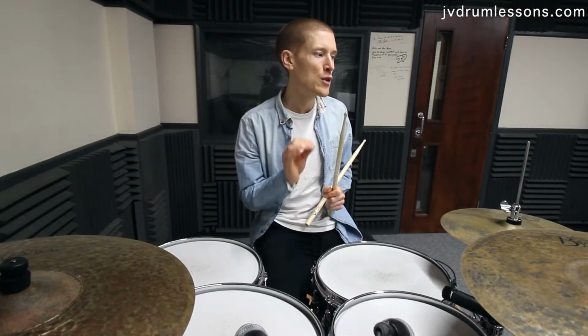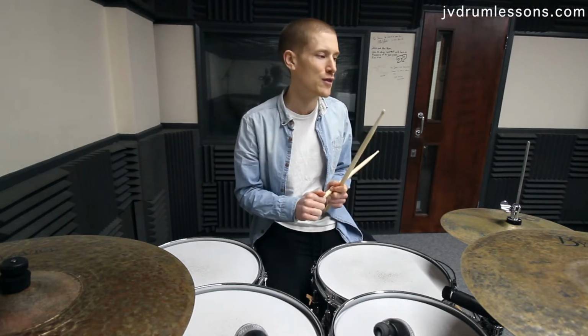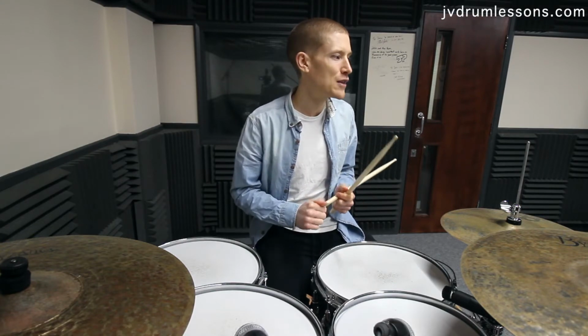And then for the next bar, bar 7, you've got the same thing, and we're just adding another bass drum on the 11. So that's the second from last eighth note. So we've got 2 bass drums at the end of the bar. So let's try bar 7 now in time with the metronome.